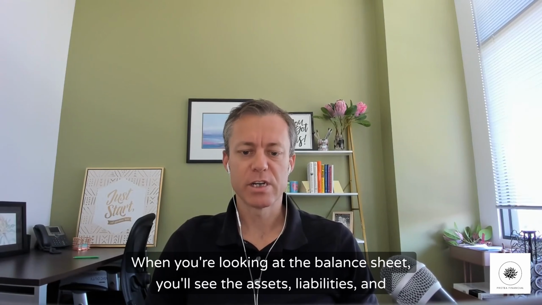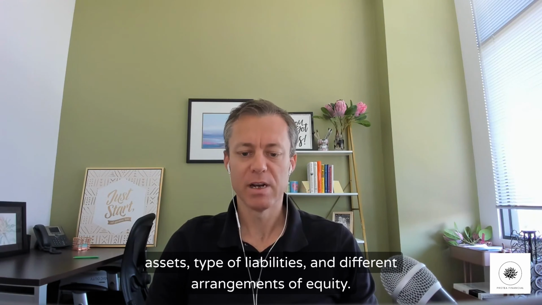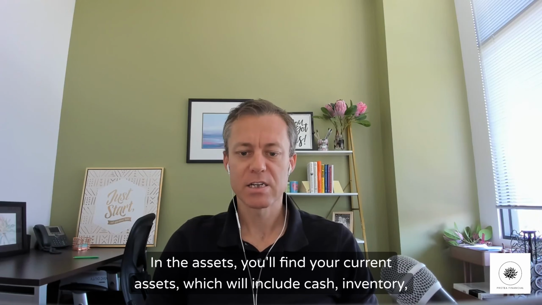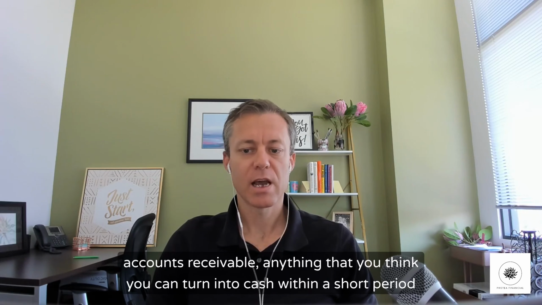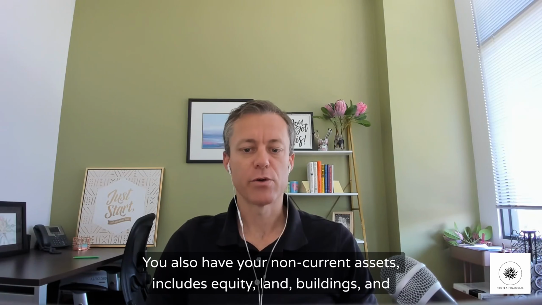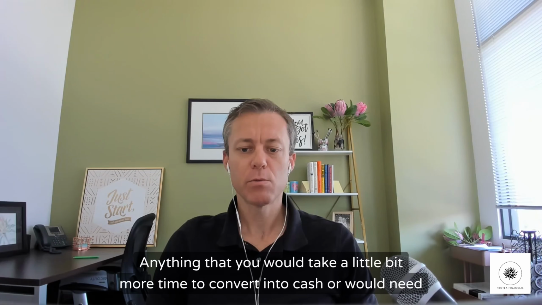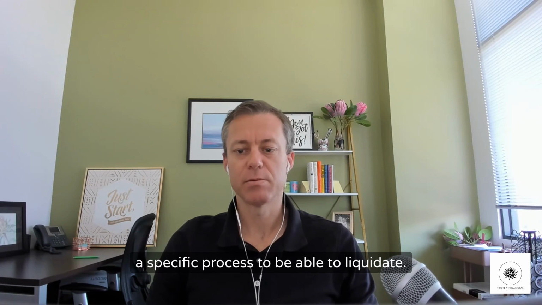When you're looking at the balance sheet, you'll see the assets, liabilities, and equity sections, but there'll be an even more detailed breakdown depending on the type of assets, type of liabilities, and different arrangements of equity. In the assets, you'll find your current assets, which will include cash, inventory, accounts receivable. Anything that you think you can turn into cash within a short period of time, usually less than 1 year. You'll also have your non-current assets, which include equipment, land, buildings, and long-term investments. Anything that would take a little bit more time to convert into cash or would need a specific process to be able to liquidate.